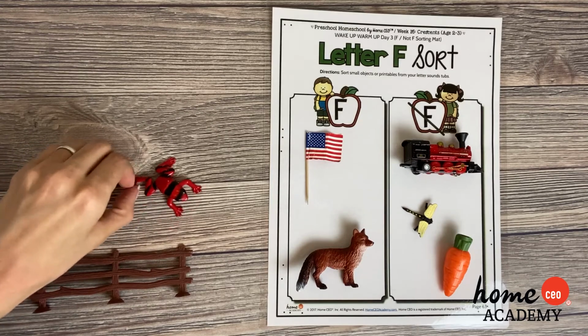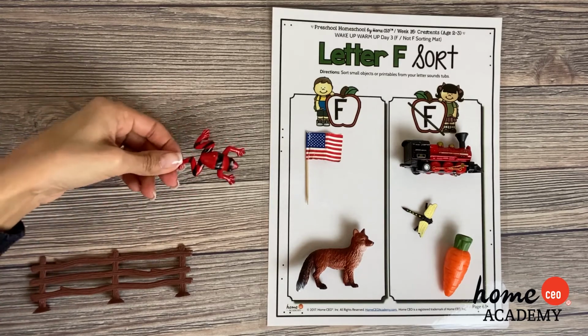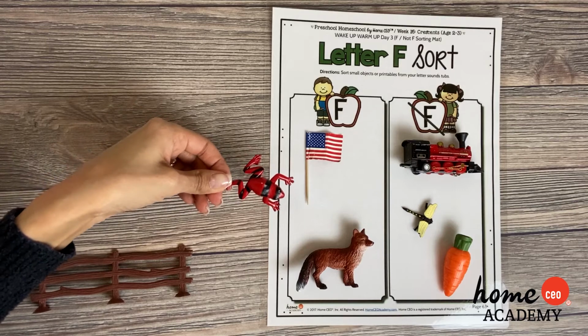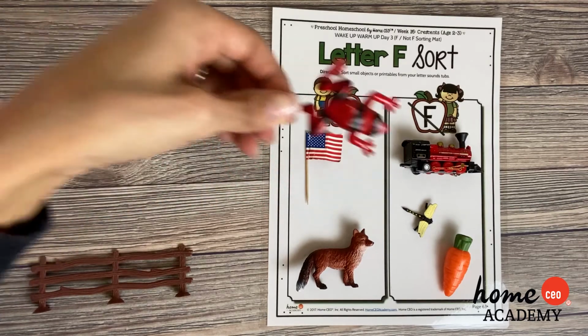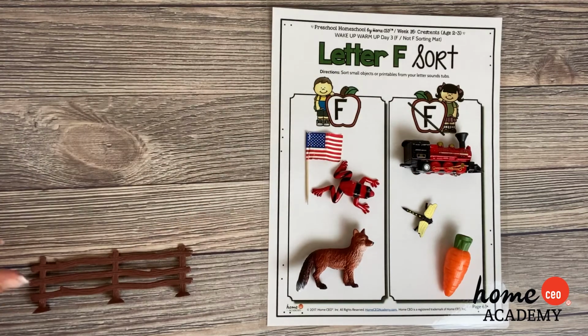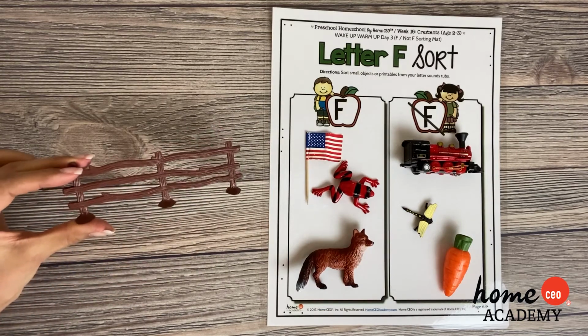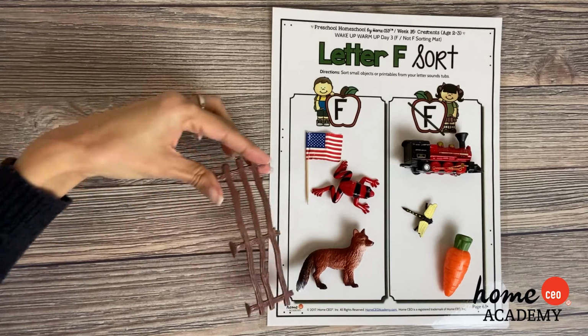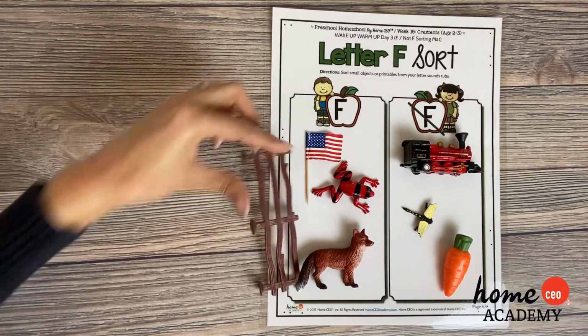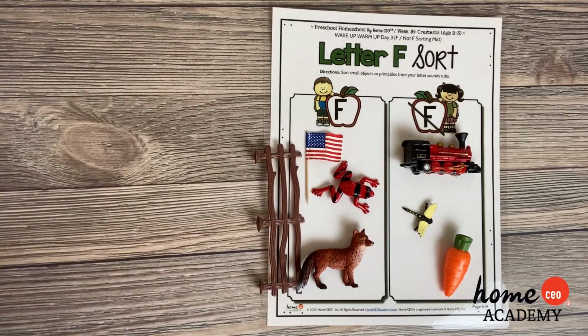Next, we have a frog. Where should we put this frog, Lexi? F. Make it jump there. That's where it goes. And last, we have a fence. I think it goes in the F, but it kind of doesn't fit. All right, friends. Well, you've done a wonderful job sorting objects into F or not F.